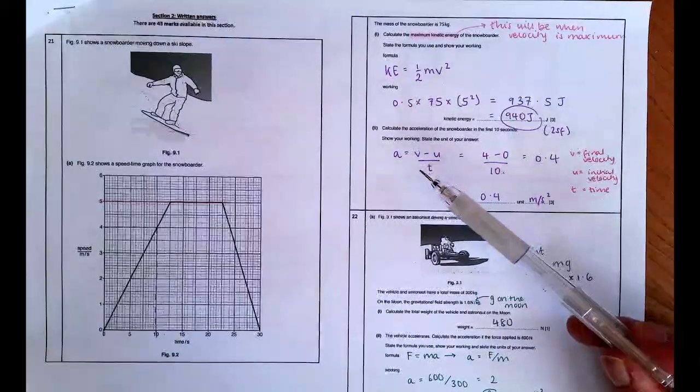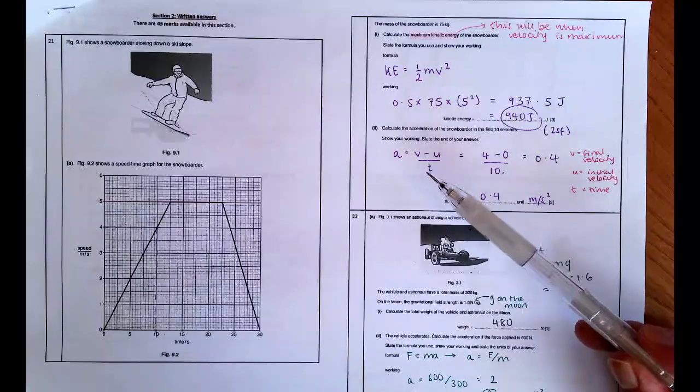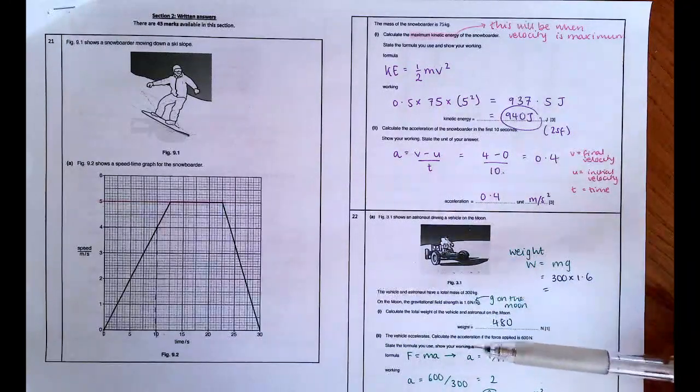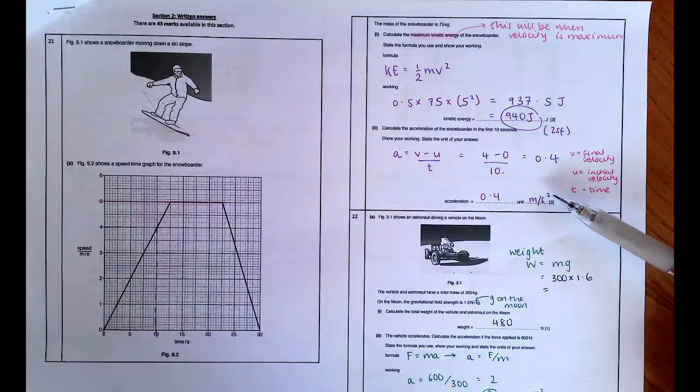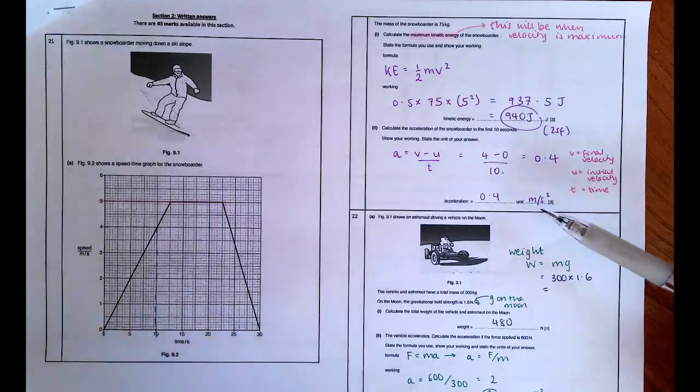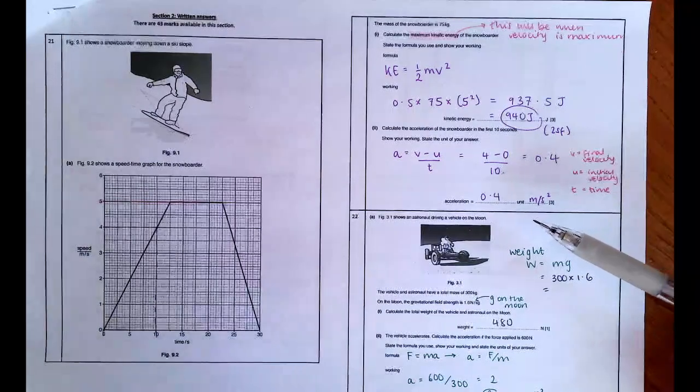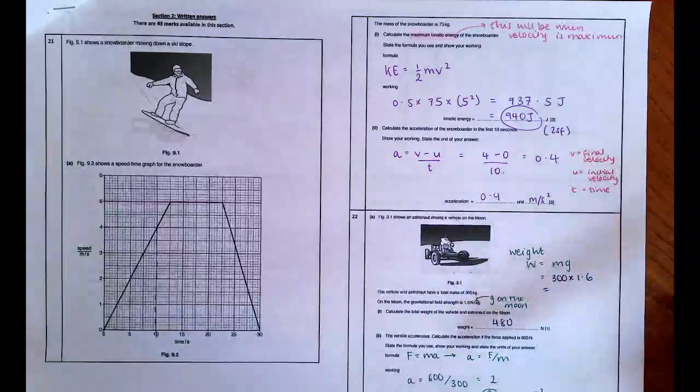Okay, because this is acceleration, final velocity minus initial velocity divided by time. Now lots of you nearly got 3 marks, but you forgot to add the little squared and you were writing metre per second. Okay, so don't forget that acceleration is metres per second squared.